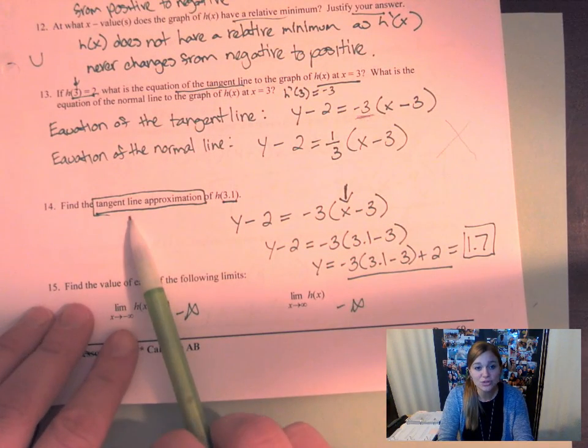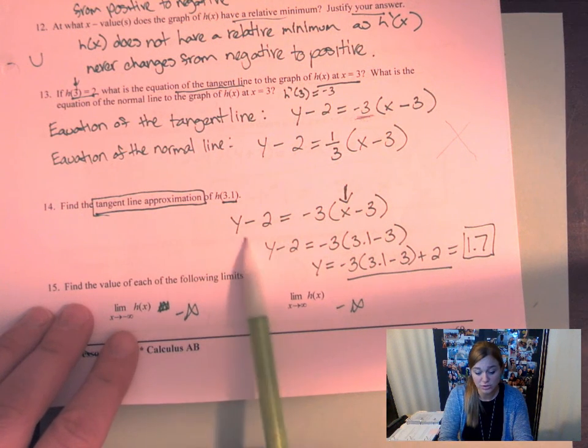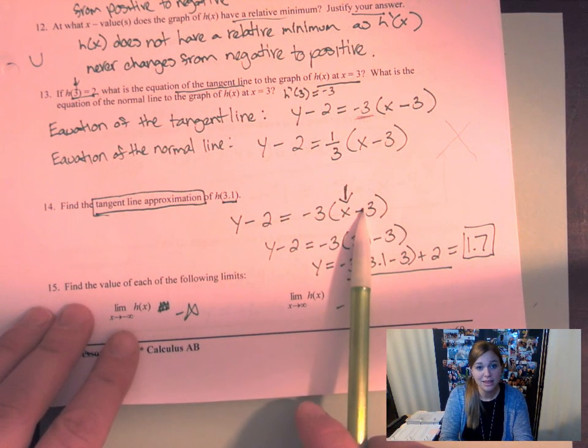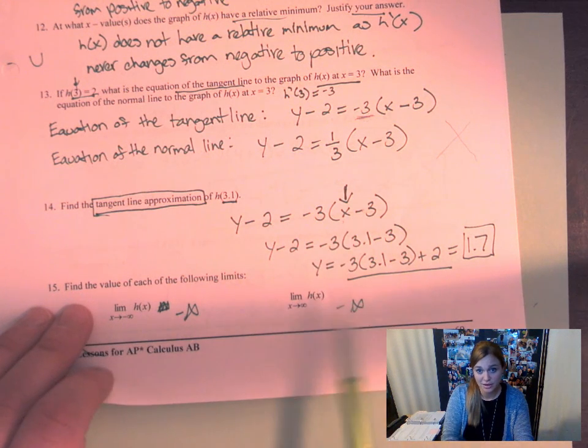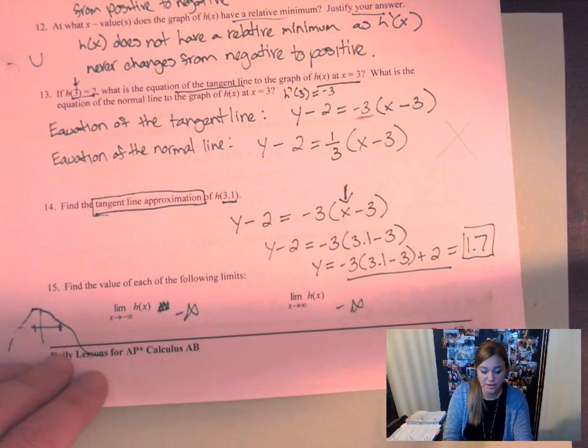If you want the tangent line approximation, you must find the tangent line first. So I'm using the equation of the tangent line. Then I substitute in 3.1 for x. And then you can solve this and get 1.7.